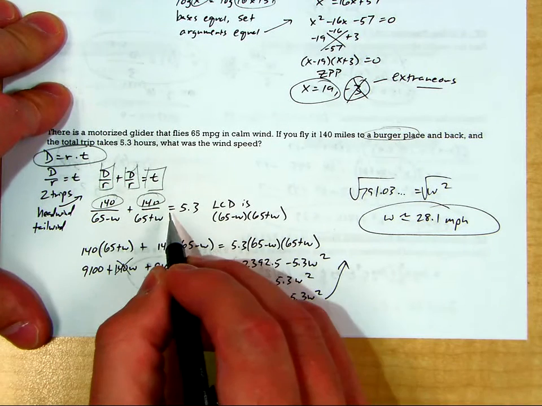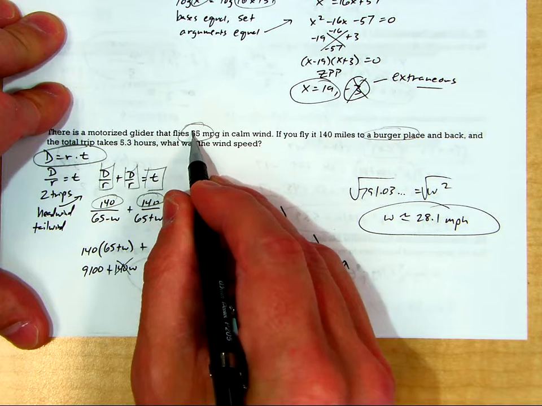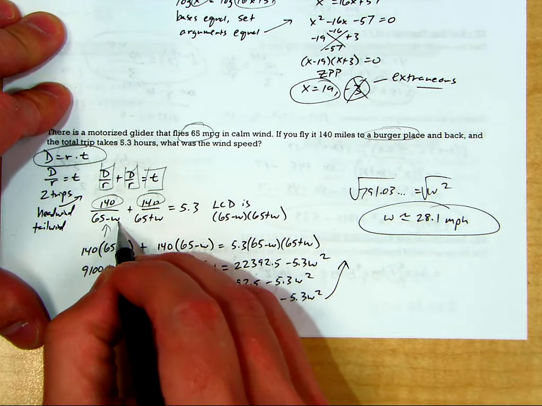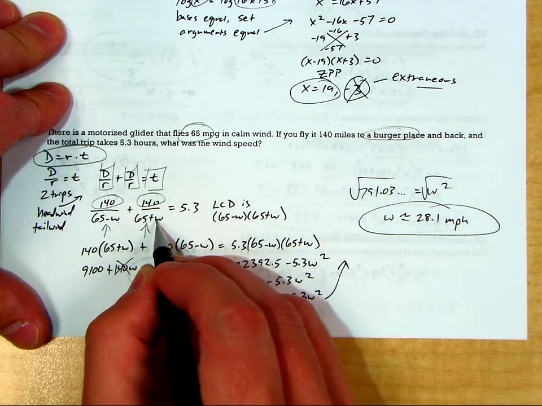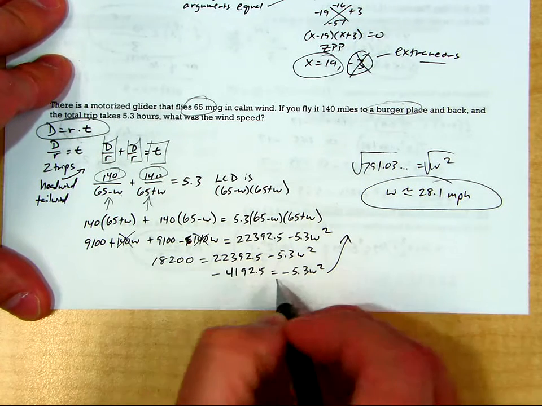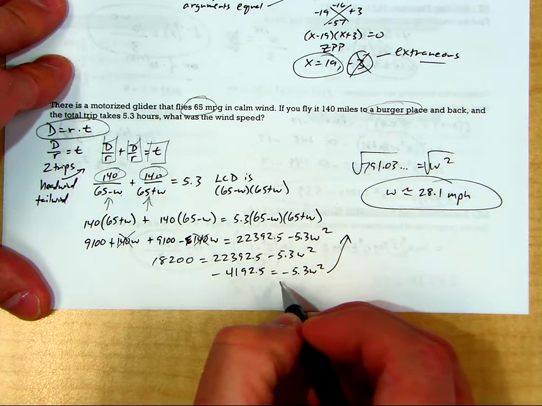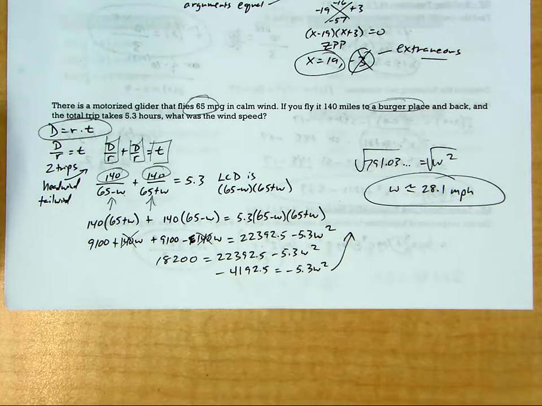those distances of 140 miles, if the glider flies 65 miles an hour, on one way, the wind is against you, so you've got 65 minus the wind. On the other way, the wind is with you, 65 plus the wind. Now, you can take the time and go through how to do all these steps and manipulate, but this is just calculator and algebra and following correct order of operations. That's on you to figure out on your own. If you can't figure it out, come see me in class.